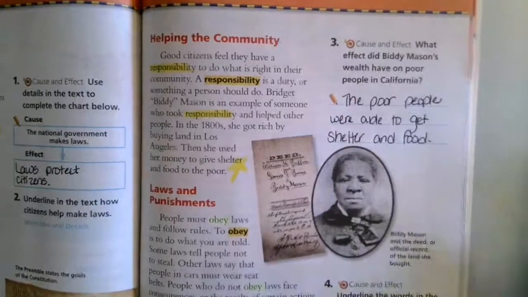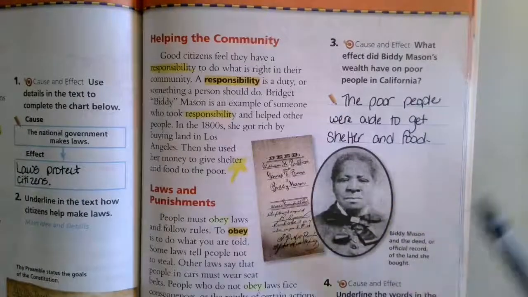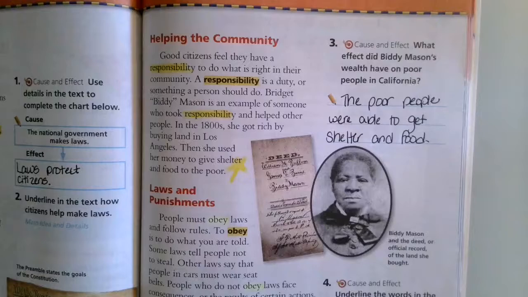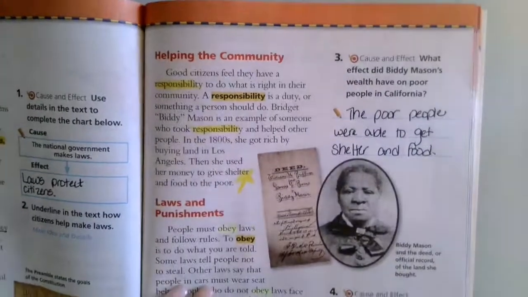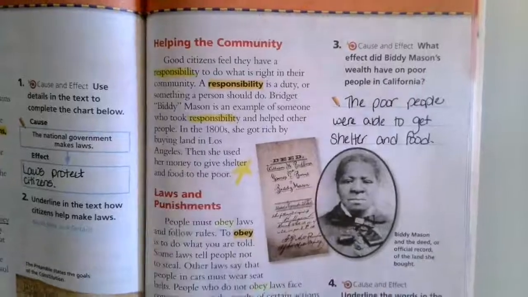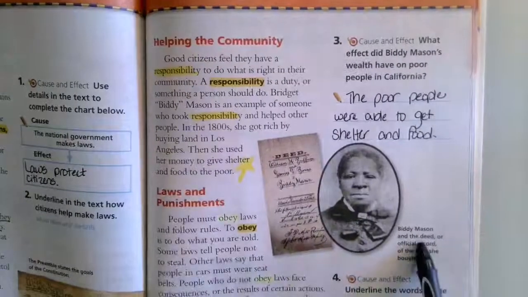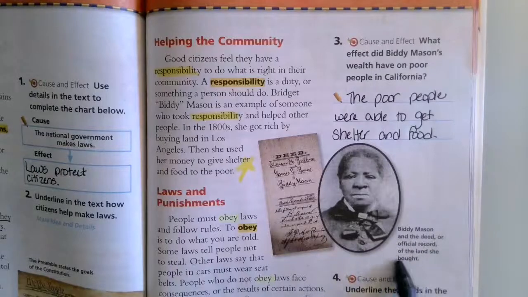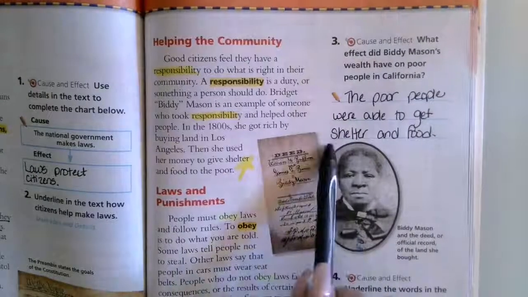So if you remember last week, we studied citizens' rights, laws, responsibilities, and the word obey. We briefly read about an excellent member of the community whose name was Biddy Mason. It says Biddy Mason in the deed or official record of the land that she bought.